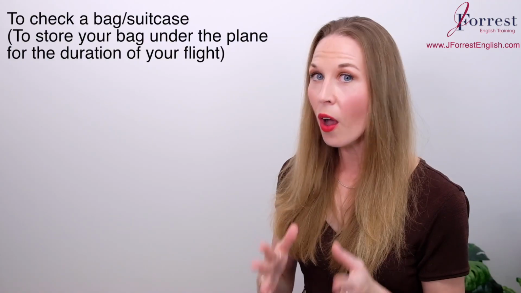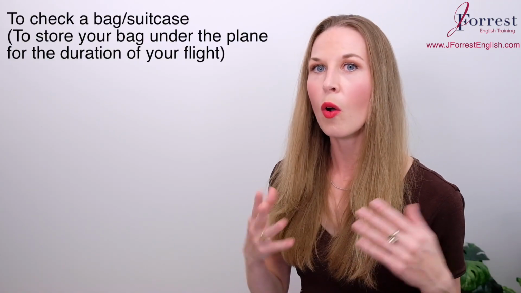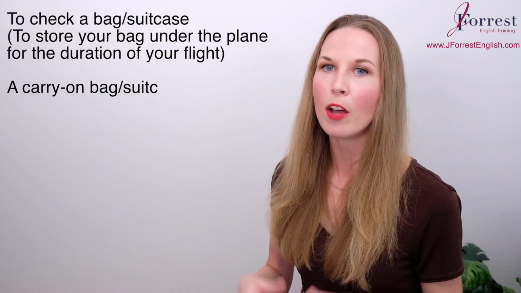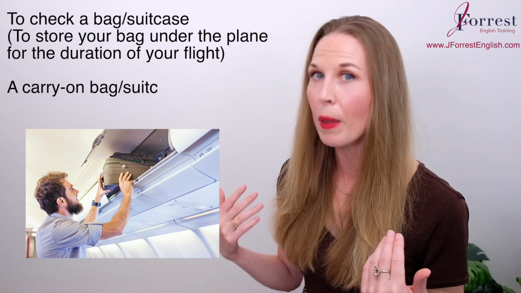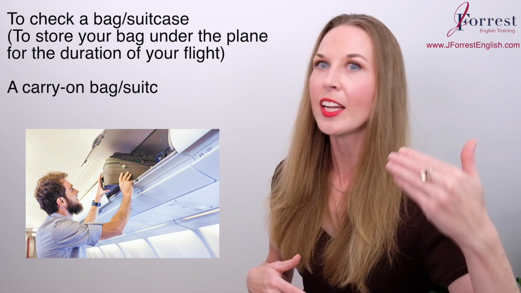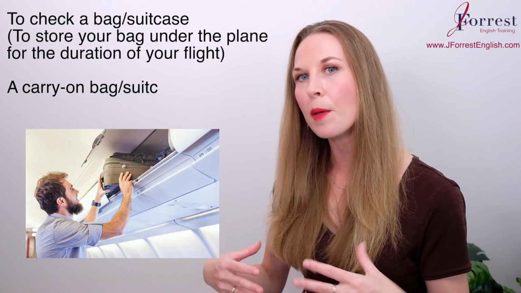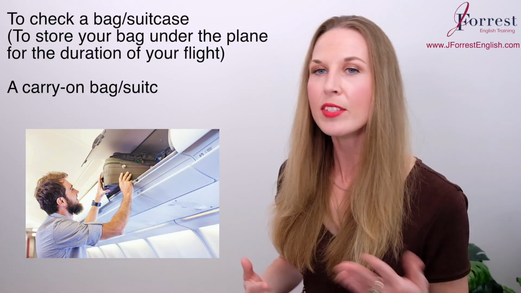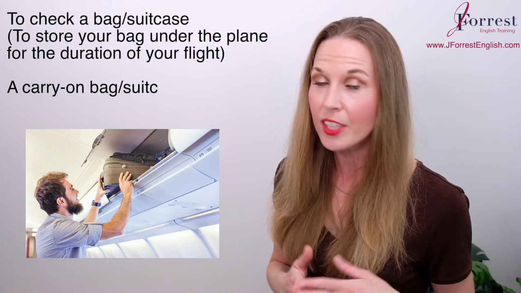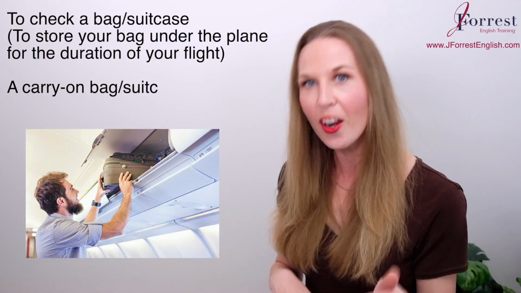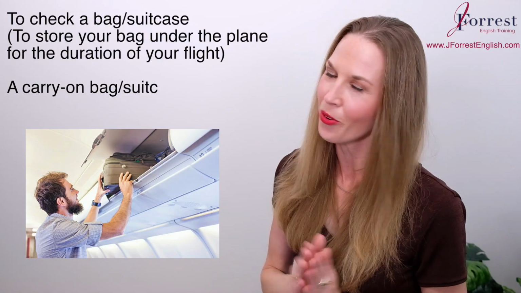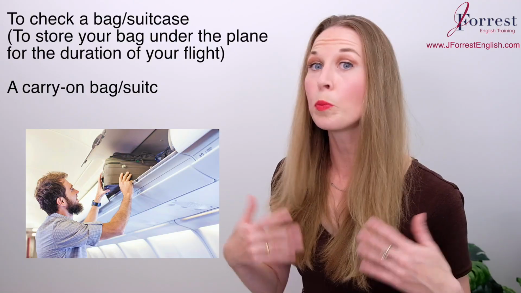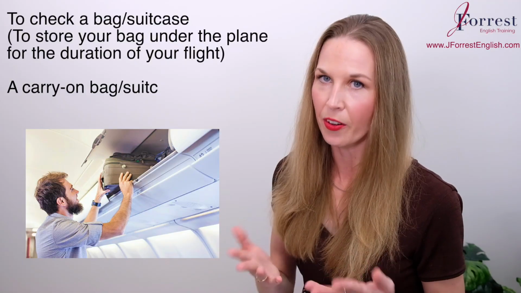Now, if you're not checking your bag, you have a carry-on. So that's the name of the suitcase, the bag, the backpack that you carry on to the plane. You bring that bag with you onto the plane. So you do not check that bag. If somebody sees you and they say, "Oh, would you like to check that bag?" You say, "No, this is a carry-on." You don't check it, okay? So that's really important.